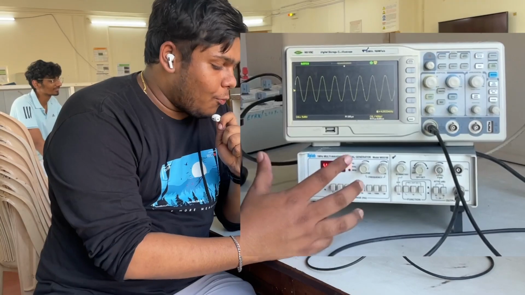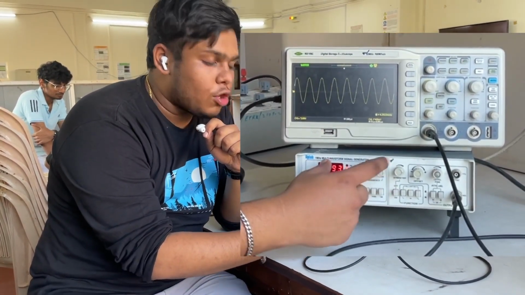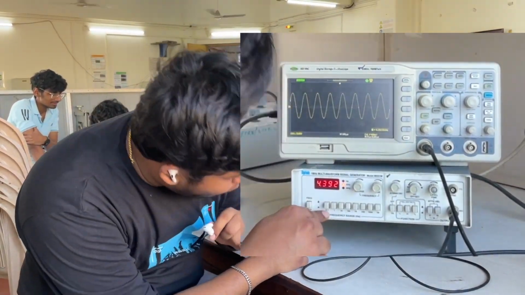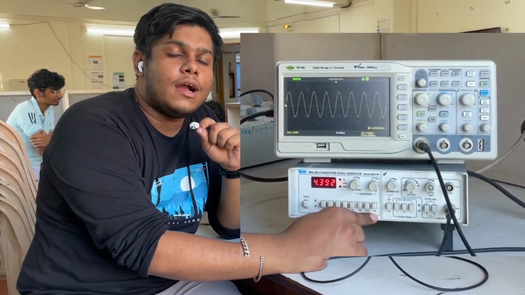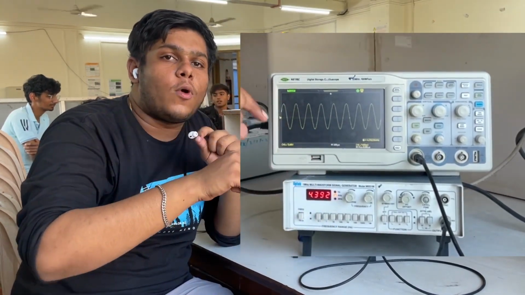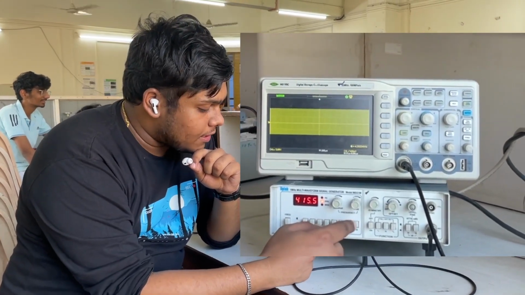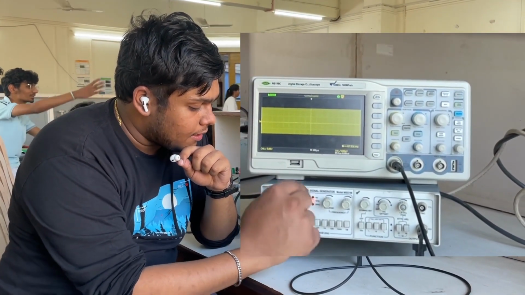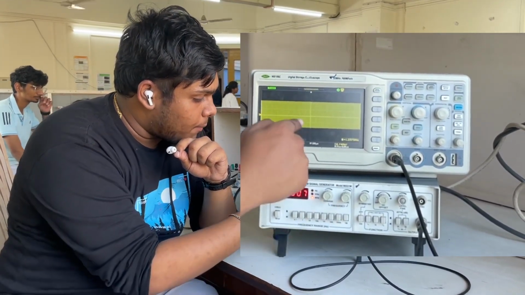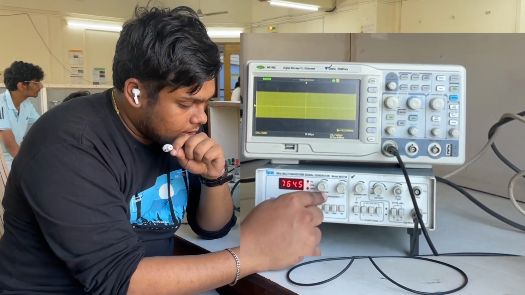Okay, so now we'll see what these buttons and knobs are for. These buttons and knobs are for changing the frequency of the function generator. It starts from 0.1 hertz to 1 megahertz. 1 megahertz is the maximum frequency, as I said. And we don't want to change from 0.1 to 1 using the knob, so there are these buttons. As you can see, it is now at 437 kilohertz. As I increase, it is going to 1 megahertz, and on decreasing, it is decreasing.